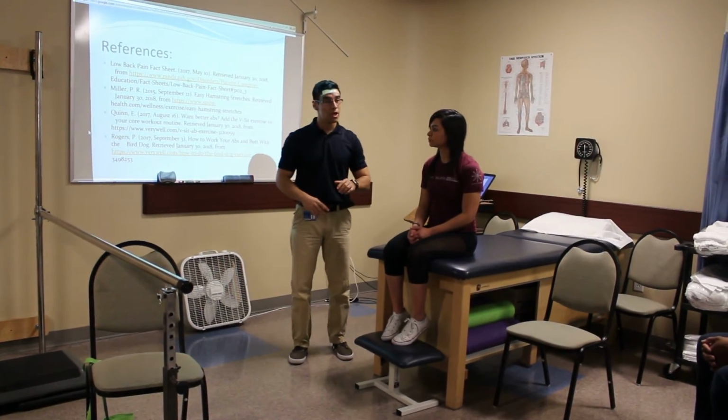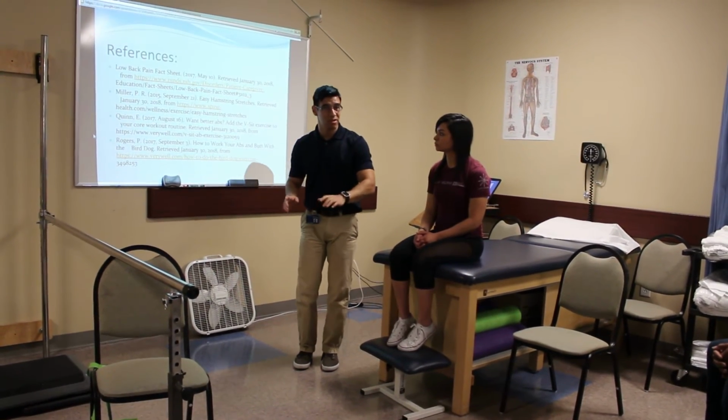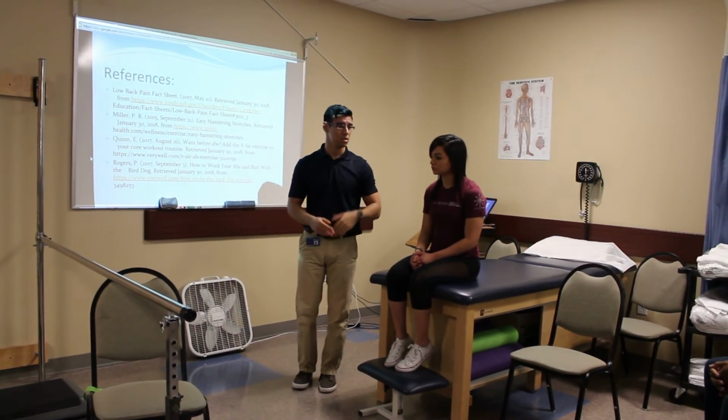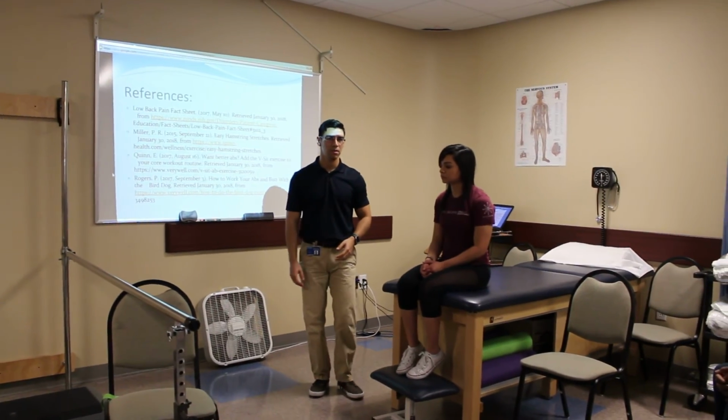So for the bird dog, she can again be on quadruped. Instead of raising both sides, you can just raise one of the legs, just to get started, and she'll progress.